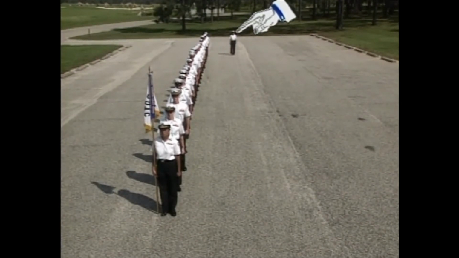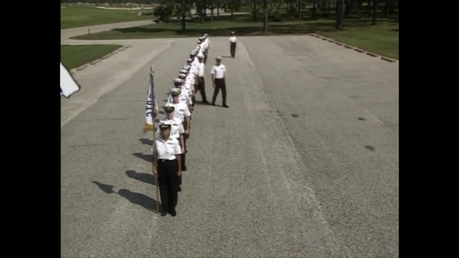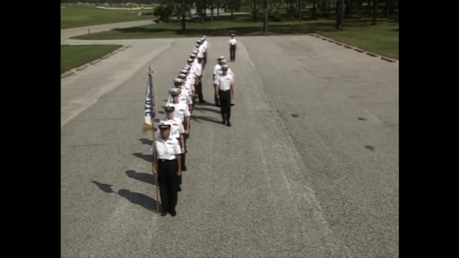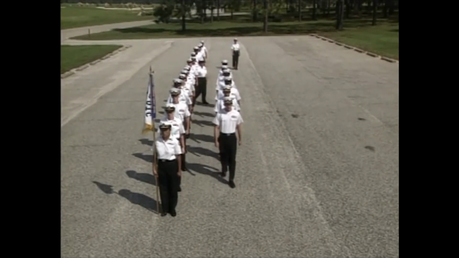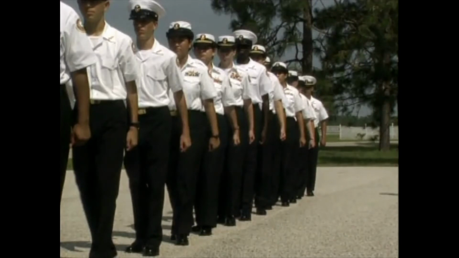On the platoon commander's command of execution, march, the third squad stands fast. The second squad executes a column half left and then a column half right. These moves will place the squad at normal interval abreast of the leading squad. The second squad then halts. The first squad marches forward until the squad leader is approximately 4 paces away from the last member of the third squad.